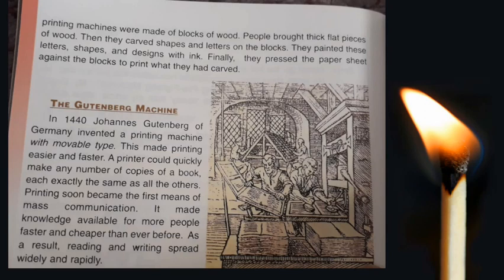The Gutenberg machine. In 1440, Johannes Gutenberg of Germany invented a printing machine with movable type. This made printing easier and faster. A printer could quickly make any number of copies of a book, each exactly the same as all the others. Printing soon became the first means of mass communication.